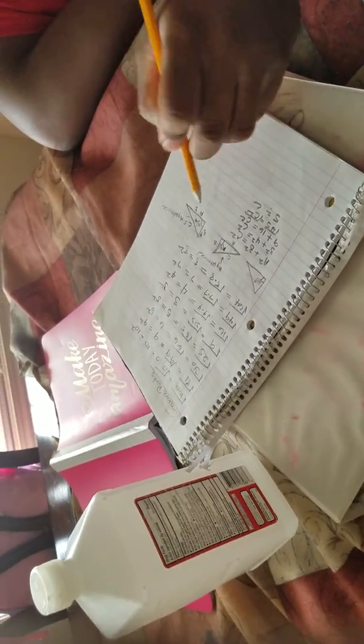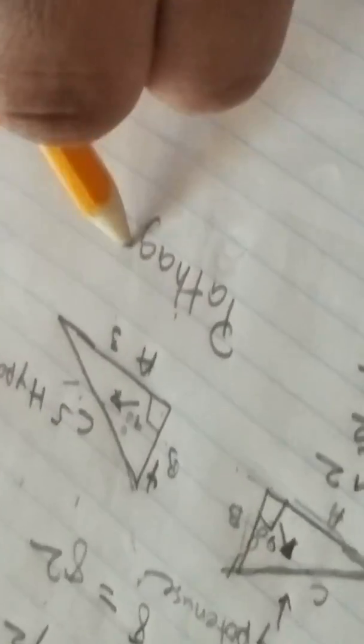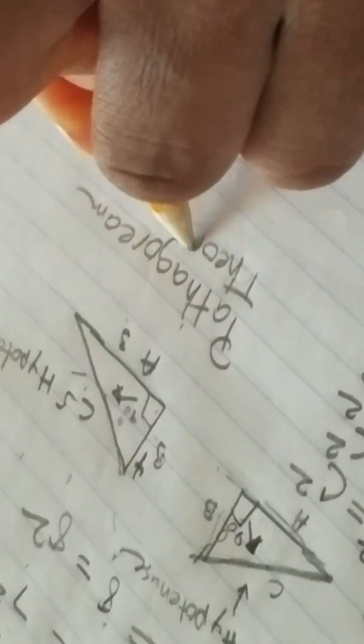You see how easy that was? It's not hard. When we get older, it's probably going to be bigger numbers, but it's the same identical thing. And that's how I just introduced you guys to the Pythagorean theory. Let me see if I can spell it. I hope I spelled that right.